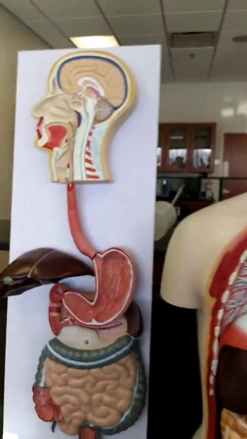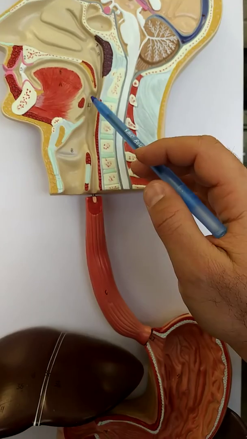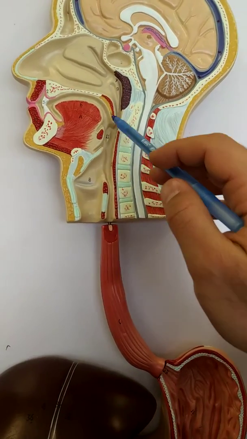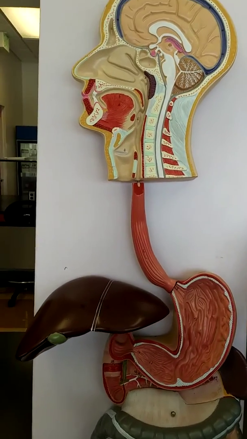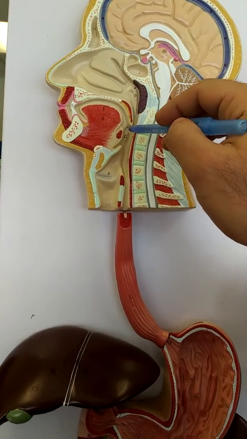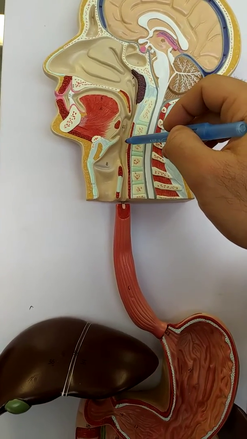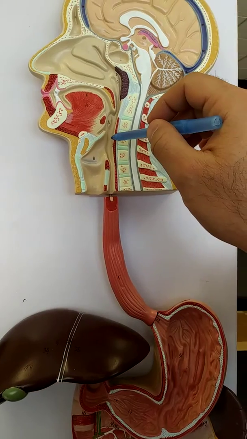Okay, now once the food is being ground, it forms into a bolus, B-O-L-U-S, that's the correct spelling for it. And basically it looks like a cannonball, like a small cannonball. And it would be descending within the alimentary tract. Not only that, it will pass through the pharynx itself.